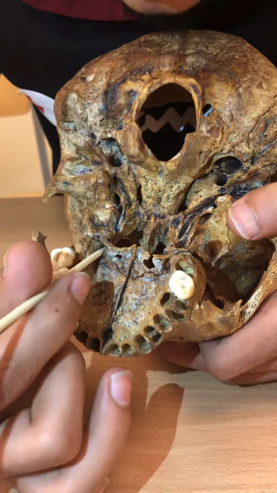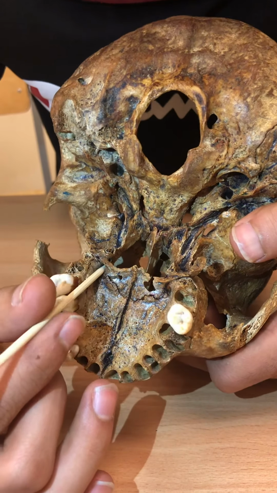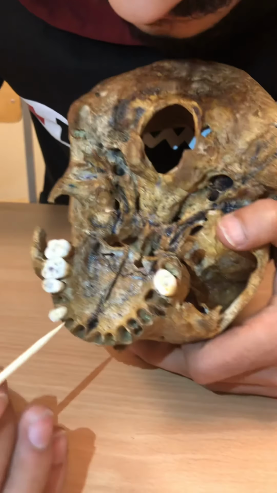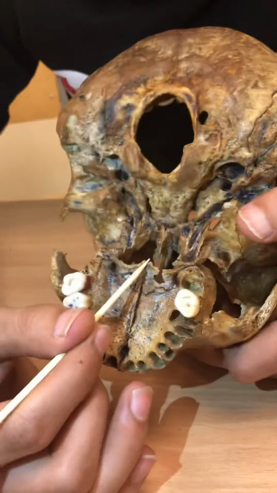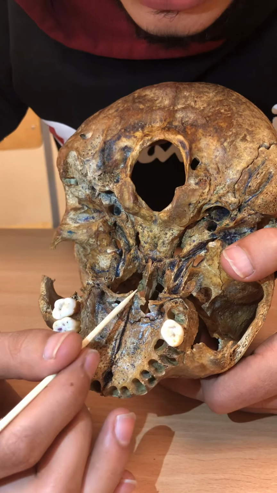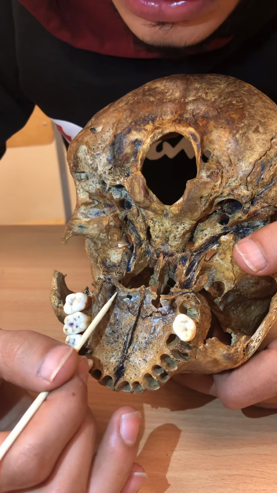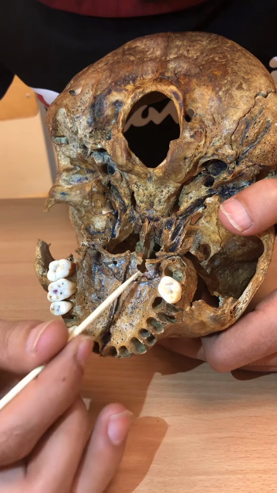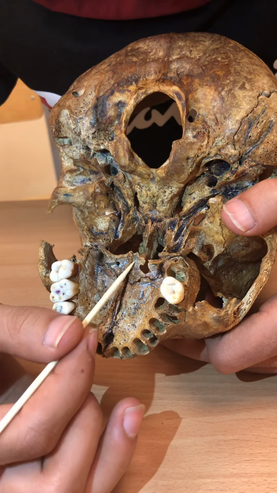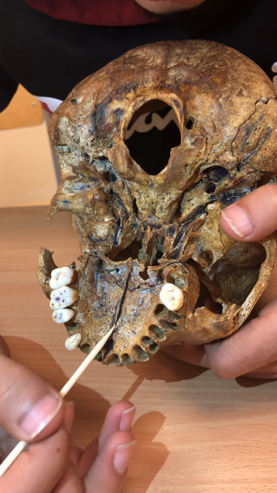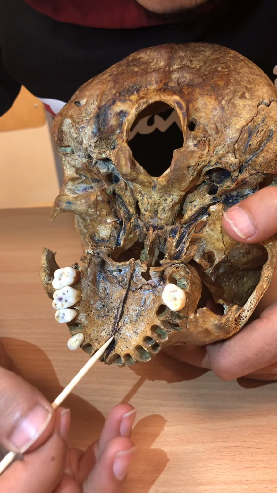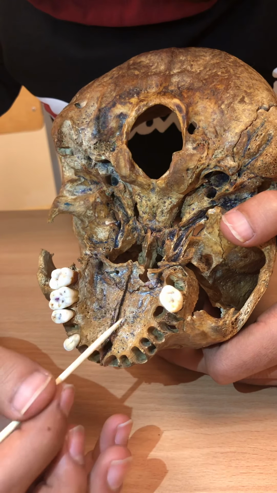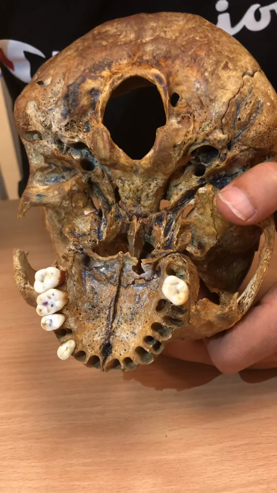And here we have the greater palatine foramen and lesser palatine foramen. Here we have the posterior nasal spine, and we have the horizontal plate. And here we have sutures: the median palatine suture or intermaxillary suture, and you have the transverse palatine suture or palato-maxillary suture.